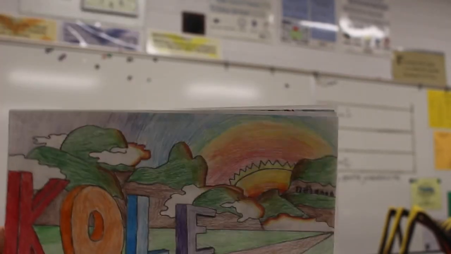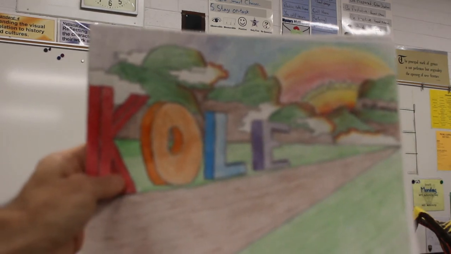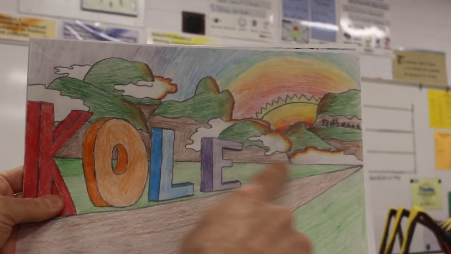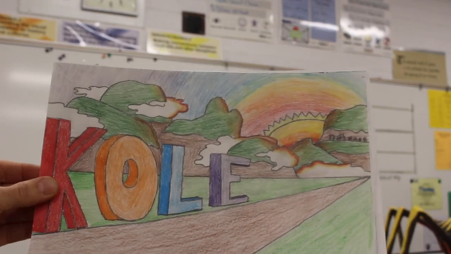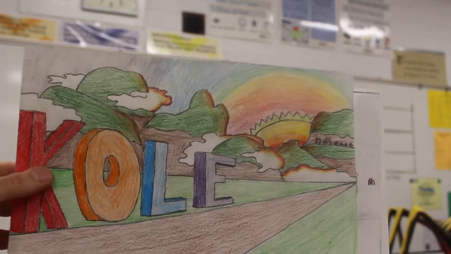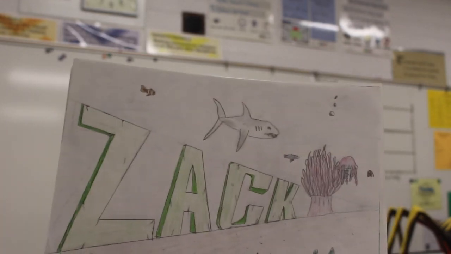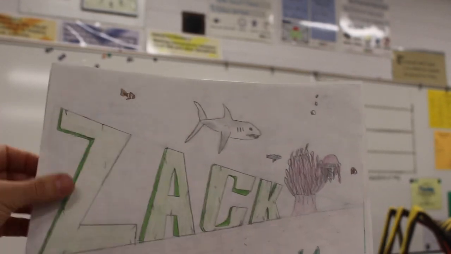Let me show you more examples, actually. Here's Coles. Isn't that cool? Coles is cool. I like its kind of green, brown mountain, clouds, sky. Simple road. Here's Zach's. We know whose it is because there's the name.